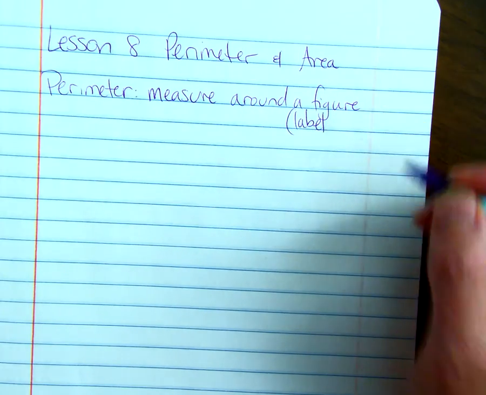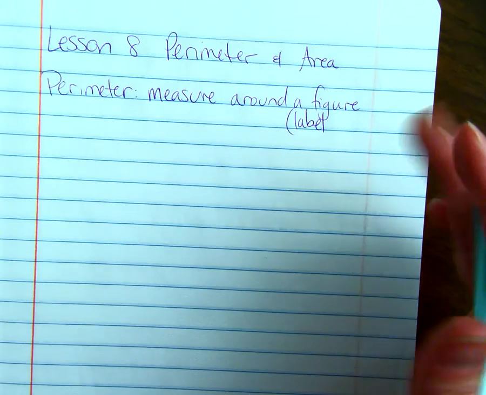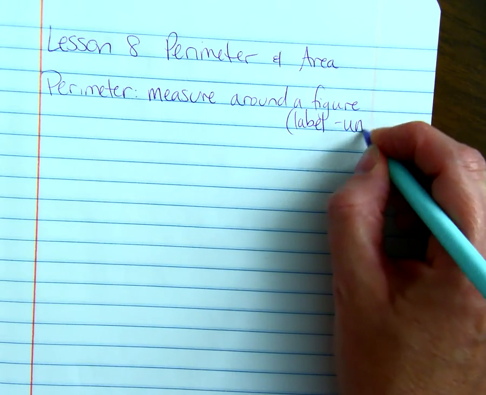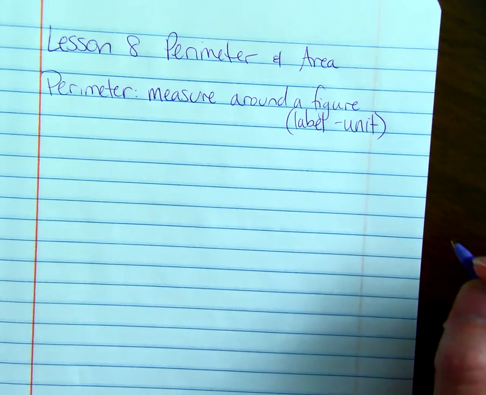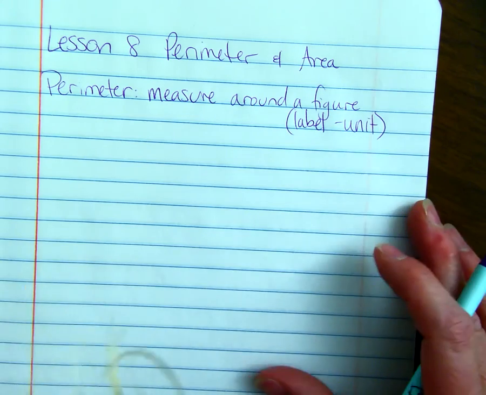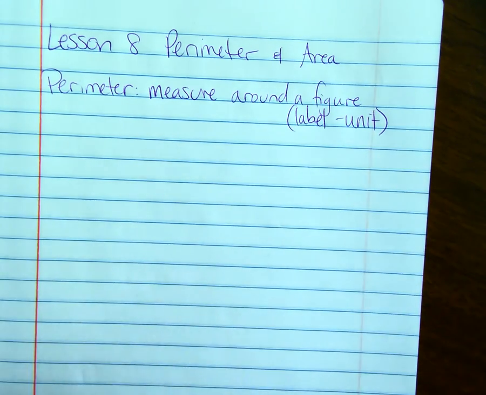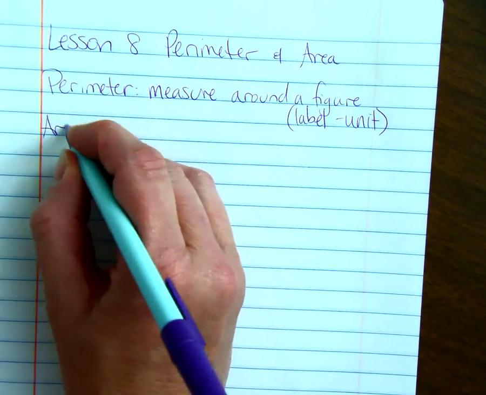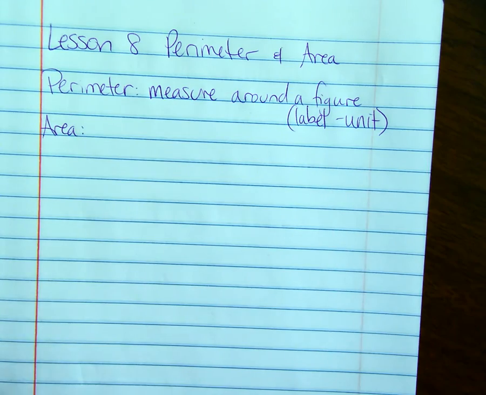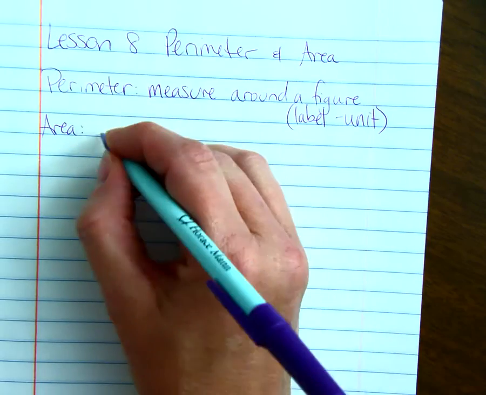When you label perimeter, it's just going to be whatever unit you're talking about. So if you're talking about centimeters, it'll just be centimeters. If you're inches, the label will just be inches. Area is basically a measure of a surface.